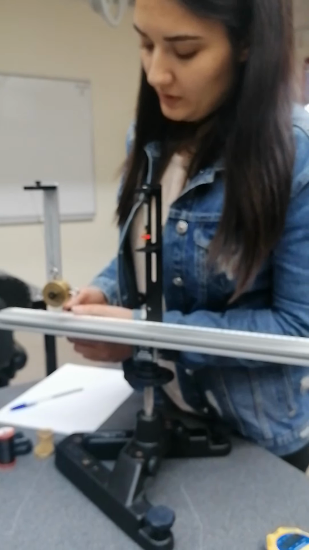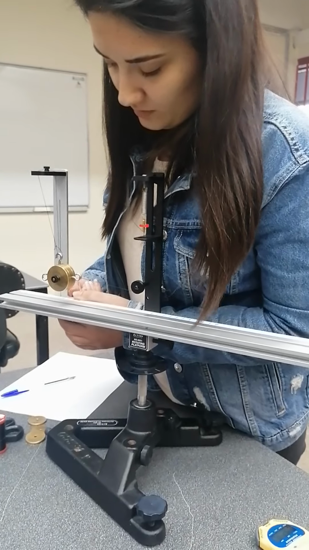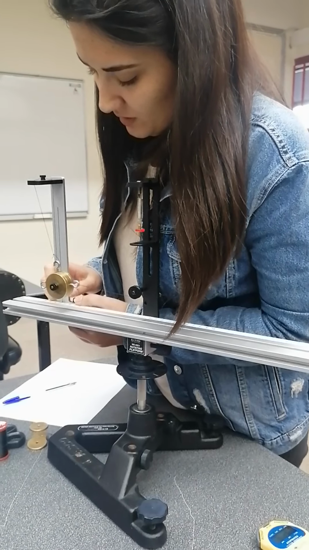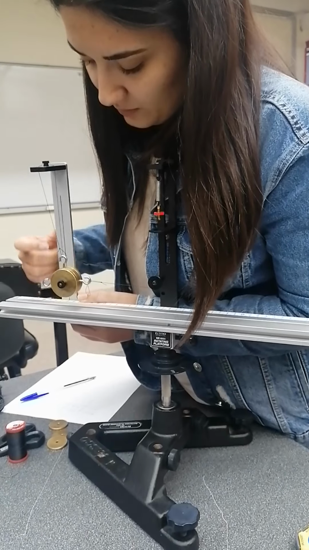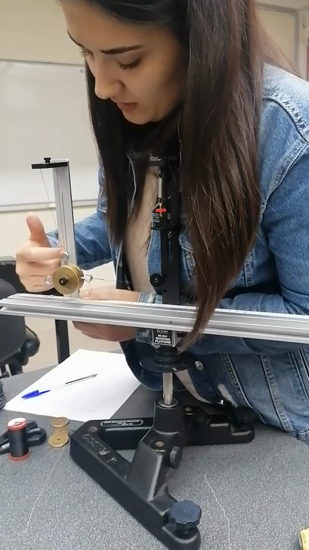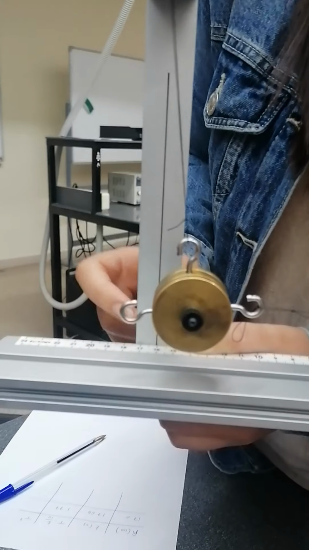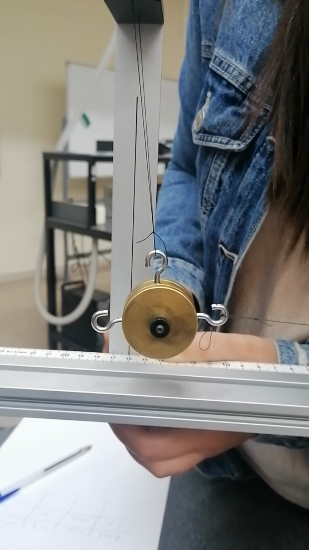Now again we will change the position, the radius. We were at 17 centimeters. Let's try 16 centimeters. To know the exact position, we need to check the black line and the graduations or the divisions of the ruler. So the black line is exactly at 16 centimeters.